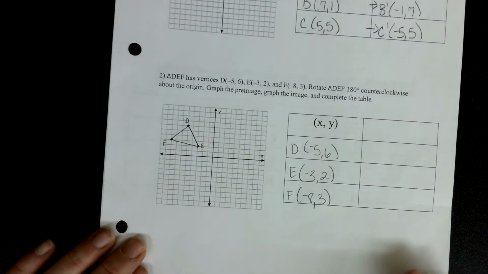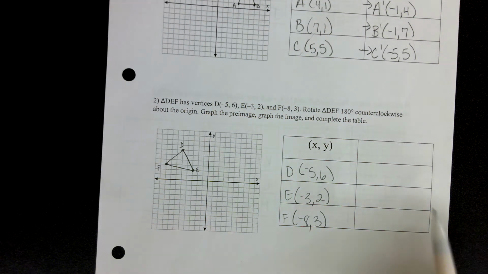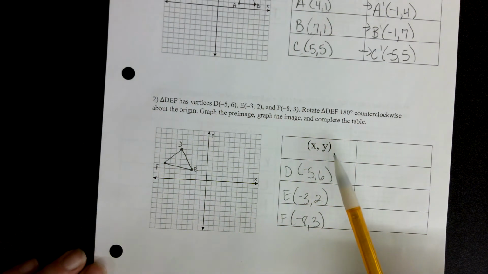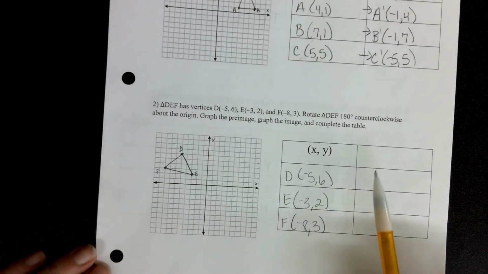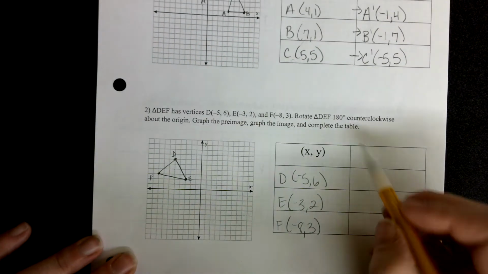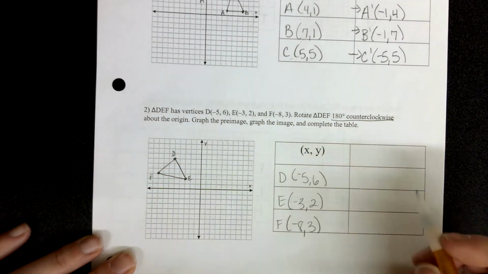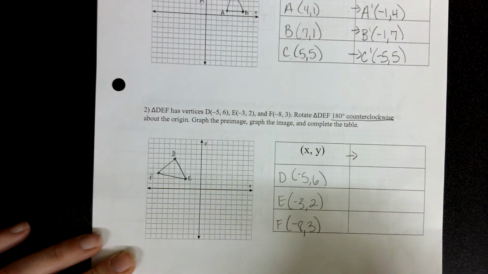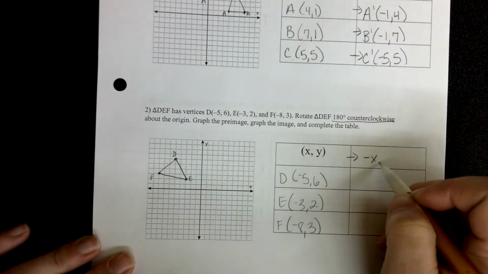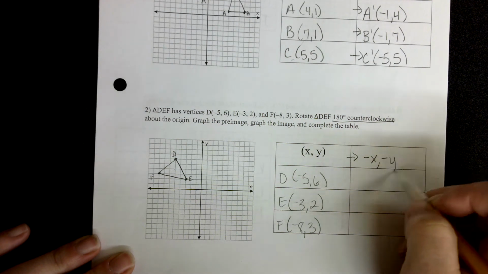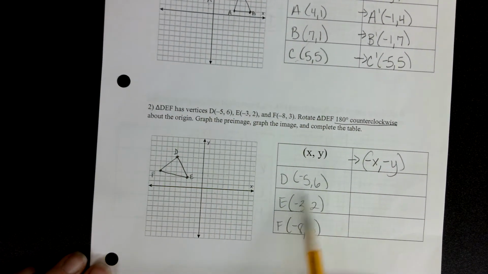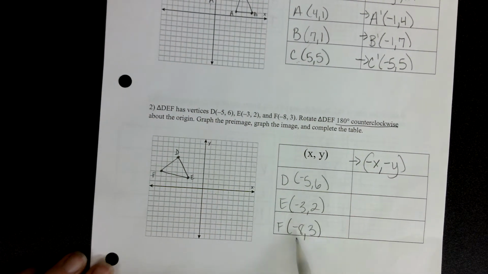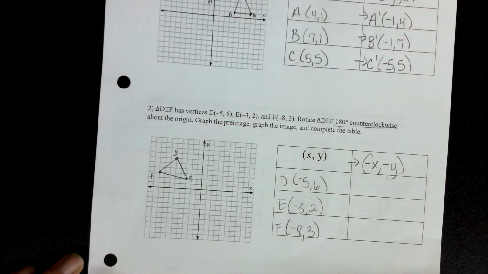Number 2, triangle DEF has vertices and it lists them. It says rotate triangle DEF 180 degrees counterclockwise about the origin, graph the pre-image, the image, and complete the table. So it's 180 counterclockwise, so (x, y) is going to map onto (opposite x, opposite y). So it told you D is (-5, 6), E is (-3, 2), F is (-8, 3). So I put those there.